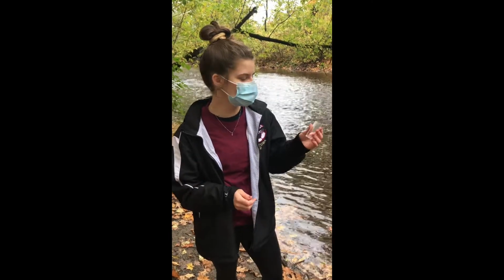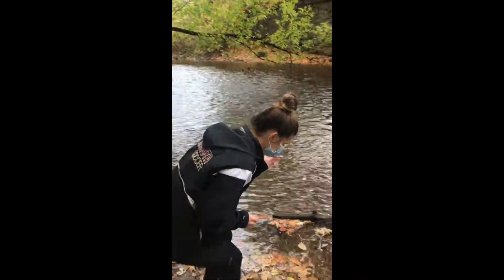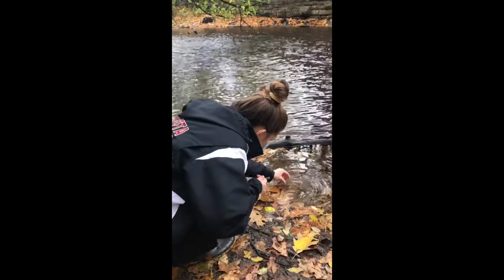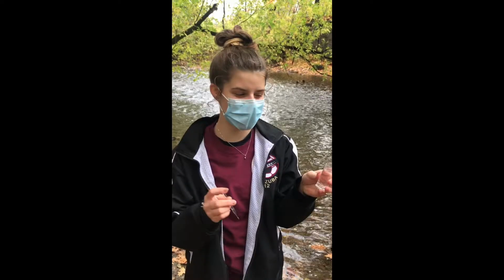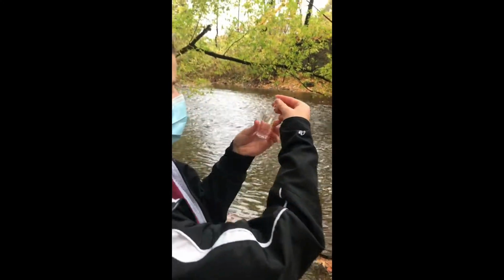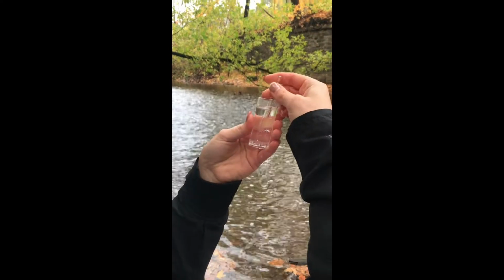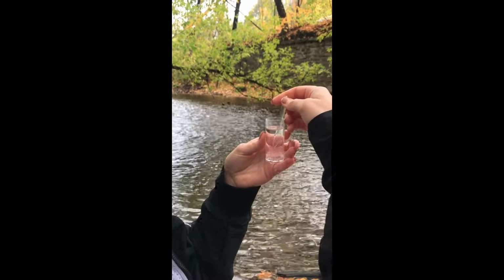So the first thing you want to do is fill the test tube up to 25 milliliters. Once you have it filled to 25 milliliters, you're going to take the ampule provided by the test kit and stick it in one of the divots, snap it off, and allow it to fill with the water from the stream.